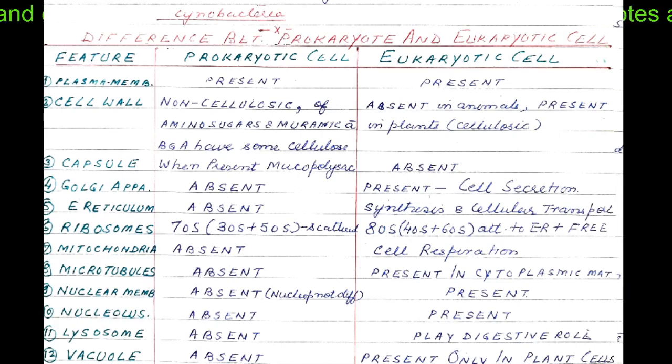The first feature is plasma membrane. Plasma membrane is invariably present all through the living system of this planet, barring the viruses. So plasma membrane is present in both prokaryotes and eukaryotes.